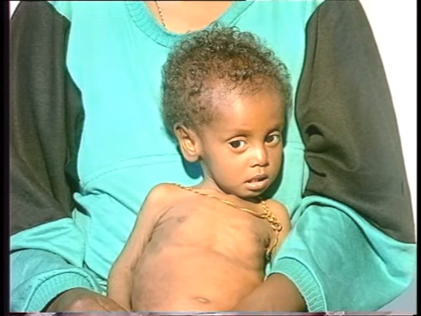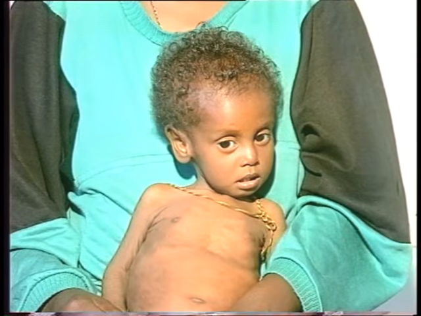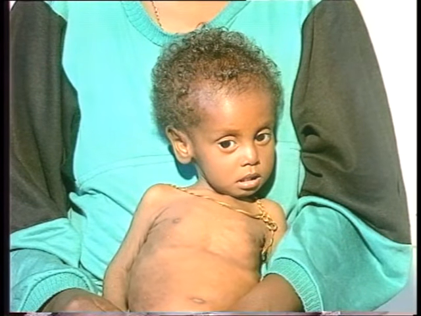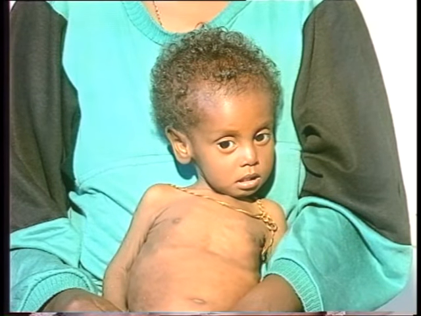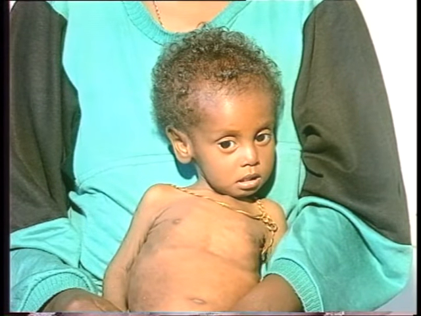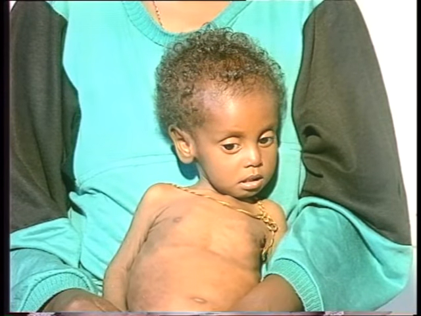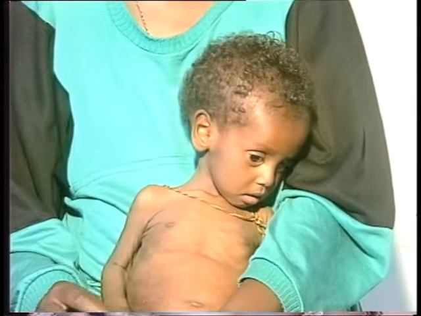We saw no chest indrawing. We could hear no harsh sound as Faduma breathed in. Therefore, we decided Faduma does not have stridor. Faduma has no chest indrawing, no stridor, and no general danger signs.